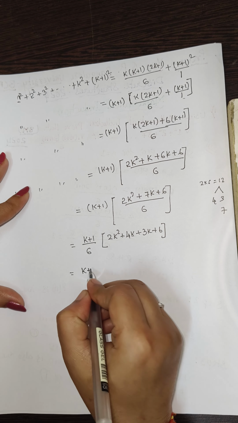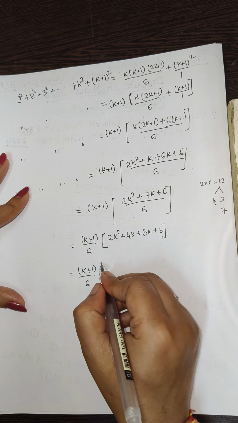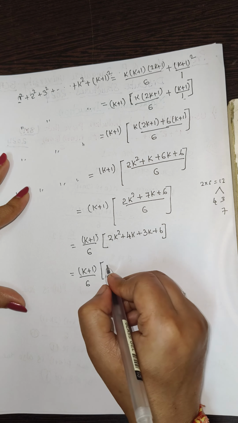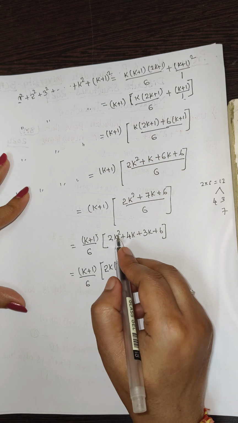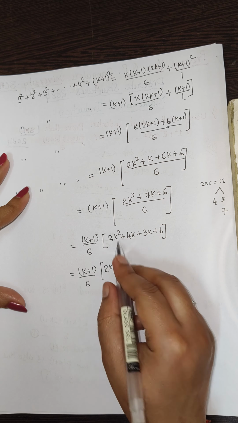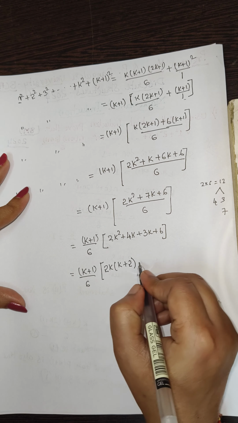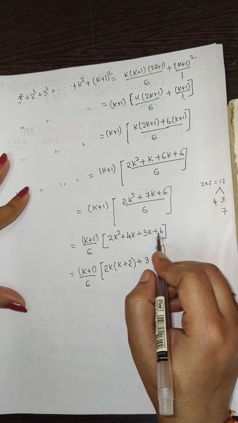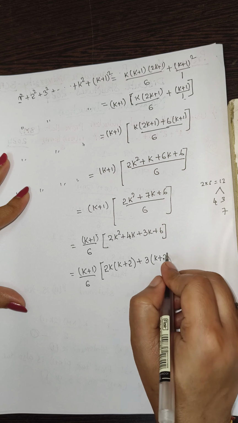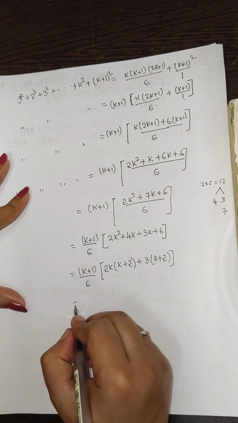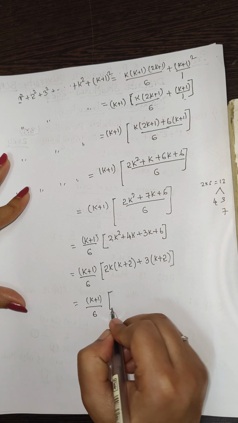(k plus 1) divided by 6. I will put the bracket. Now we will take 2k as common. What will be left here? k is left because there is k square. I took 2k common, so k will be left here. Here the 2 will be left because I took 2k common. Here in this 2 we will take 3 common: (k plus 2), because 3 twos are 6 here. (k plus 1) divided by 6.